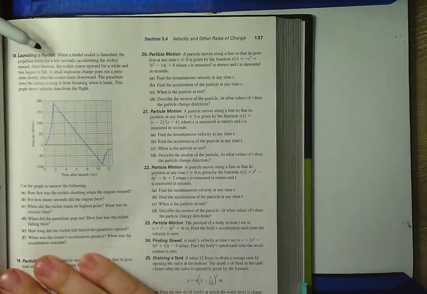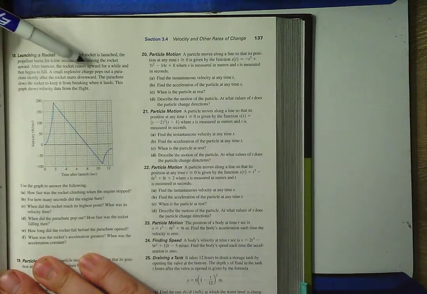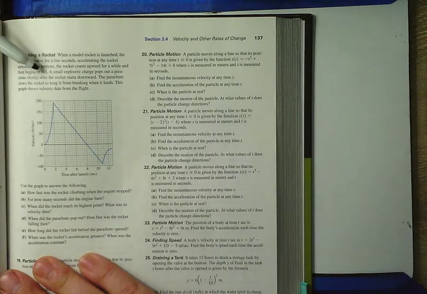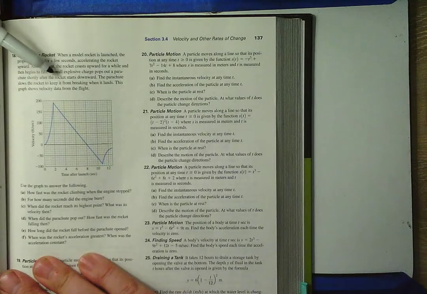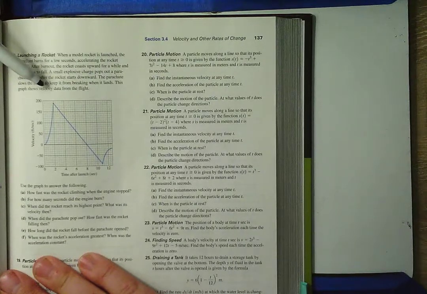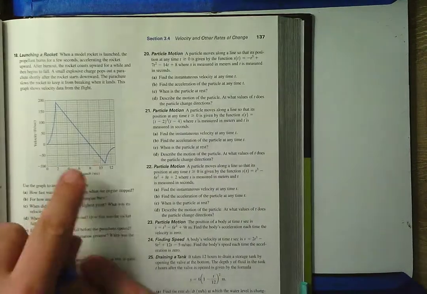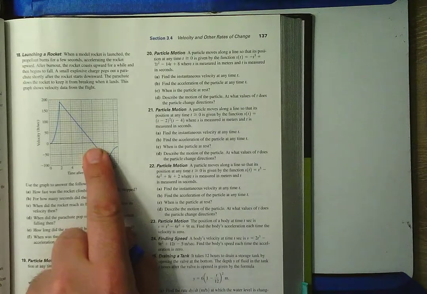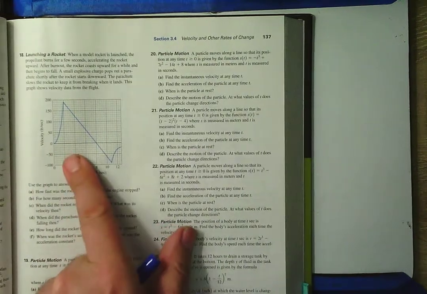When a model rocket is launched, the propellant burns for a few seconds, accelerating the rocket upward. After burnout, the rocket coasts upwards for a while and then begins to fall. A small explosive charge pops out a parachute shortly after the rocket starts downward. The parachute slows the rocket and keeps it from breaking when it lands. This graph shows velocity data from the flight. This is not a position graph. If this were a position graph, the rocket would hit the ground and then burrow through the ground and then start climbing back out again. This is a velocity graph.